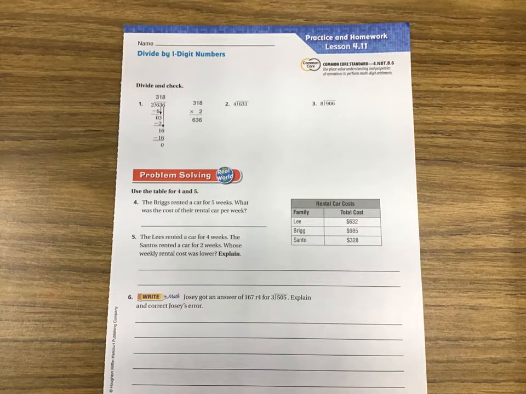This lesson is 4.11 in Go Math. It is on dividing by one-digit numbers. So the directions say to divide and check. If we look at number 3, we have 906 divided by 8.